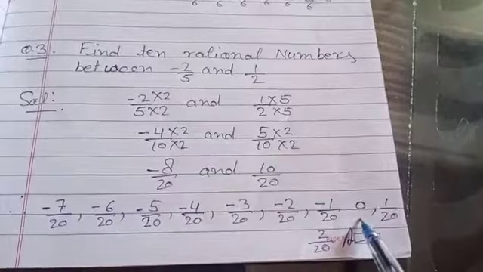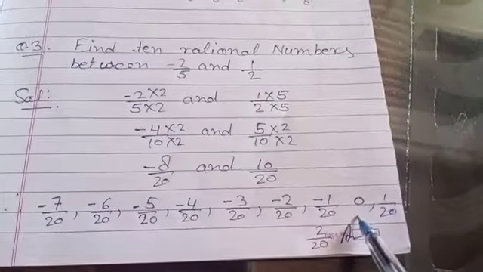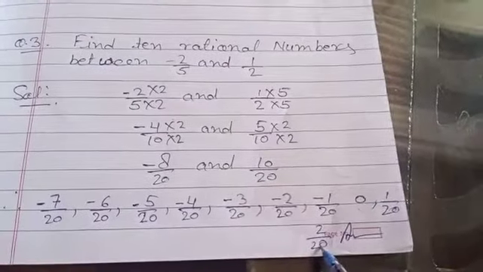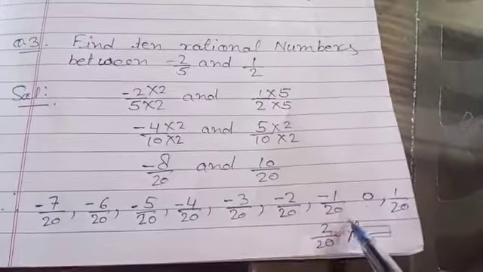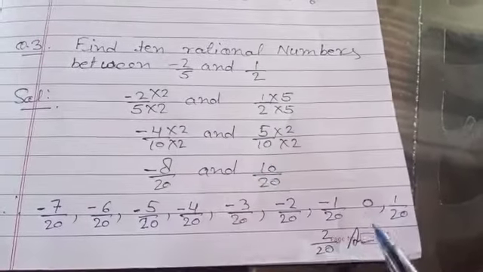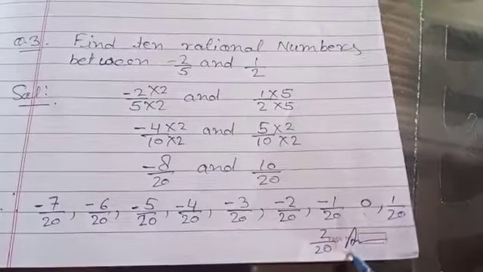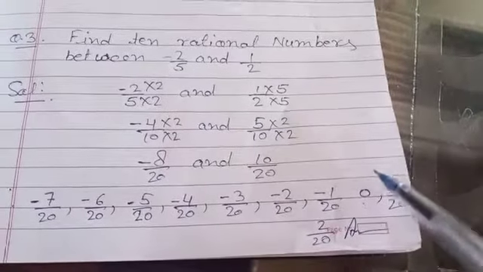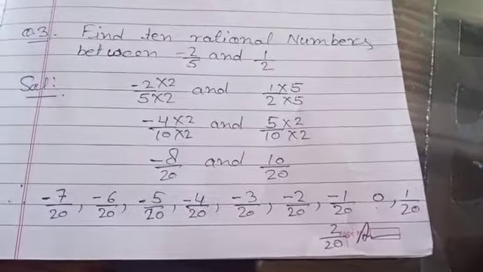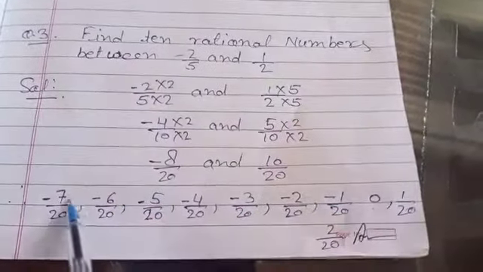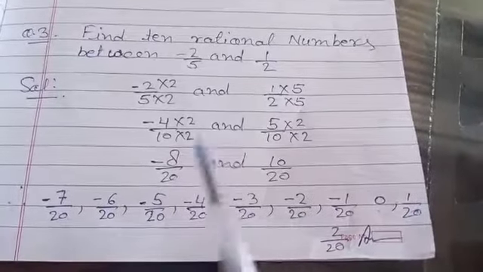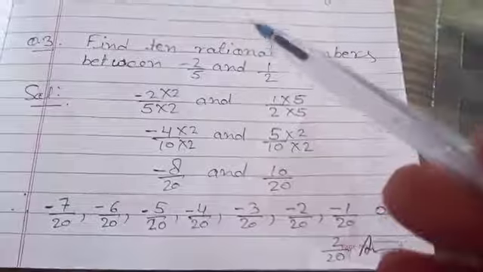The 20 we will not write, because the denominator of 0 you will not write. Now 1 upon 20 and 2 upon 20 you can write easily, and other rational numbers till 10 upon 20, because we can write here 3 upon 20, 4 upon 20, up to 9 upon 20. But here we do not need to write so many rational numbers. We only need to write 10 rational numbers. So 10 has been completed: 1, 2, 3, 4, 5, 6, 7, 8, 9 and 10. So here we have found our 10 rational numbers, and in this way you can solve your other questions.